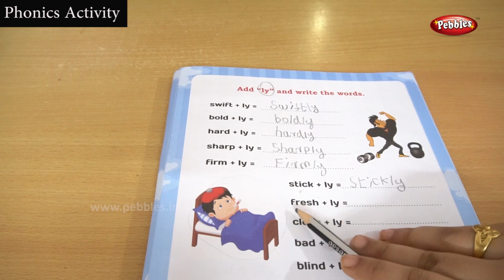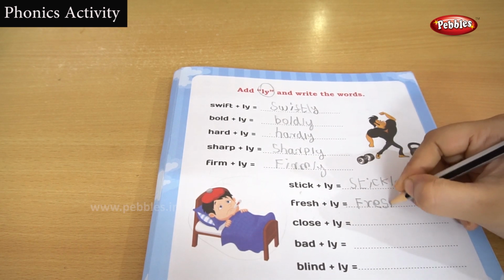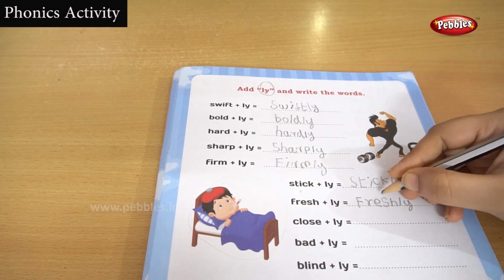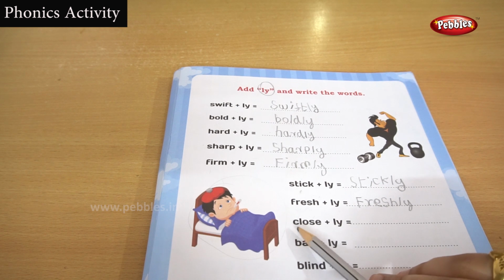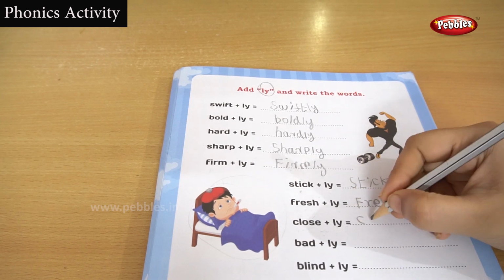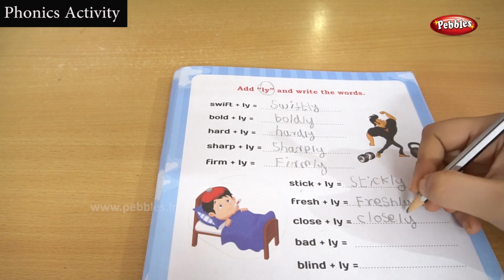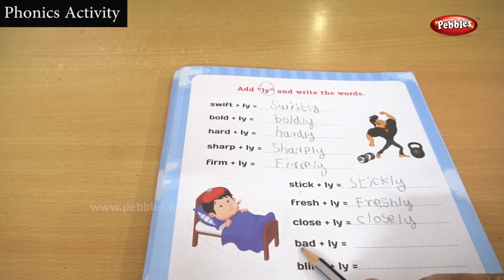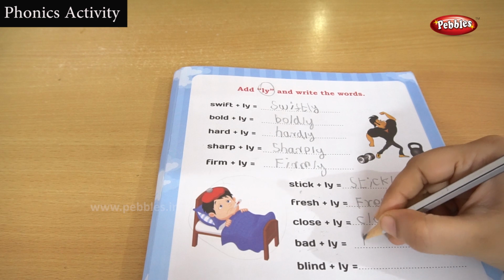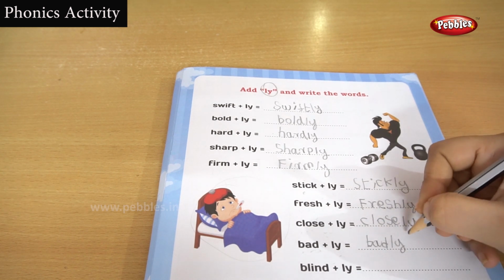Okay, and this one, yes, S H A R P, sharp, and this is L Y. If you put a ly to the sharp, then it will become sharply. Yes, S H A R P L Y, sharply. Okay, and this is F I R M, firm, and this is ly, firmly, F I R M L Y. Okay, if I add ly, then the sound is "lie": shiftly, boldly, hardly, sharply, firmly.